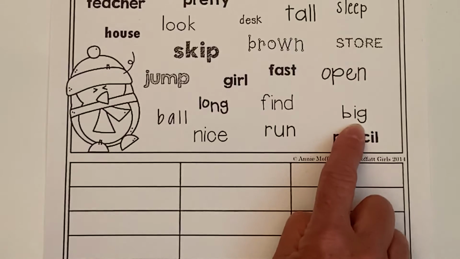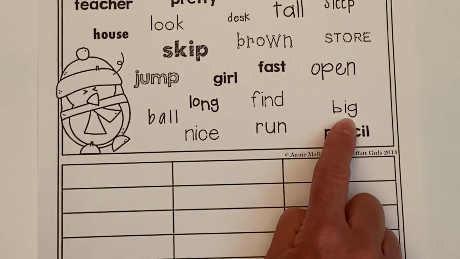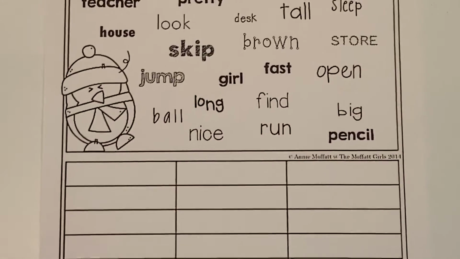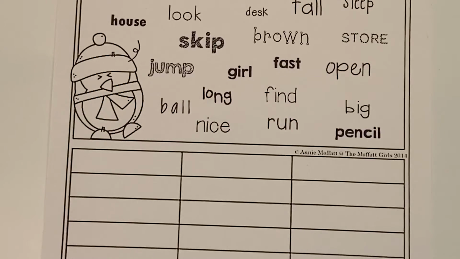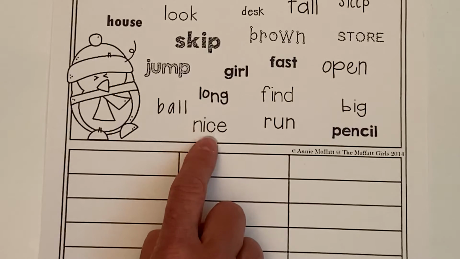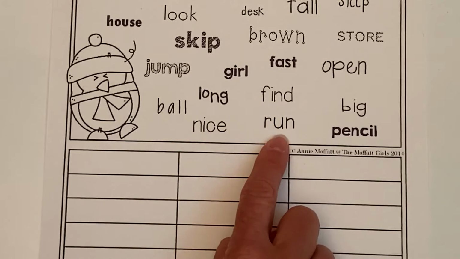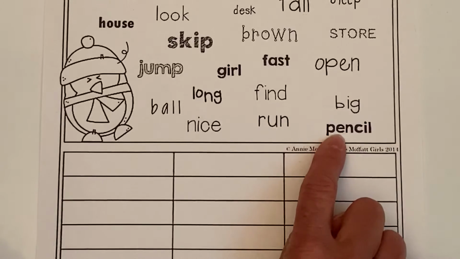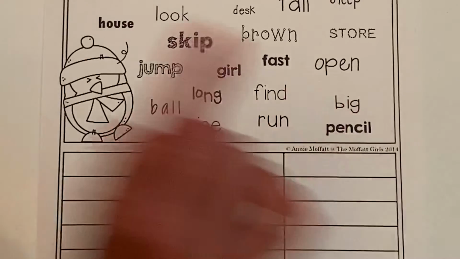And that's an easy peasy one. Big, big. All right, we have 3 more I want to go over really quickly. The first one on this row is nice. Then we have run and pencil.